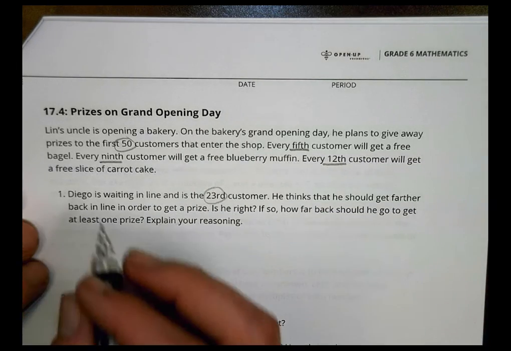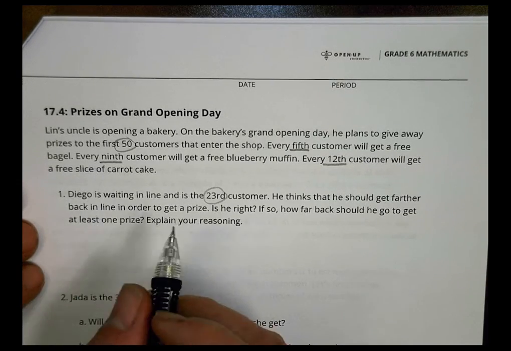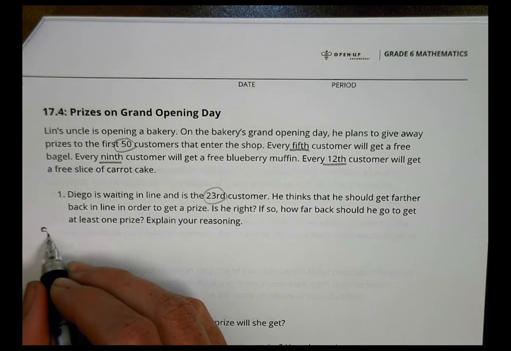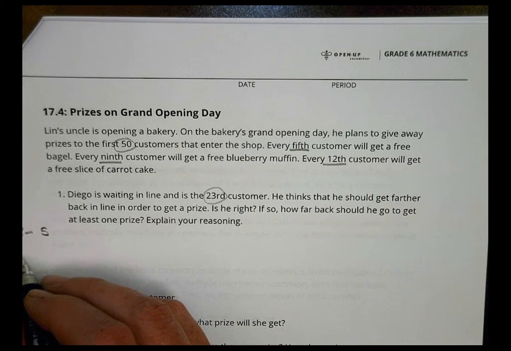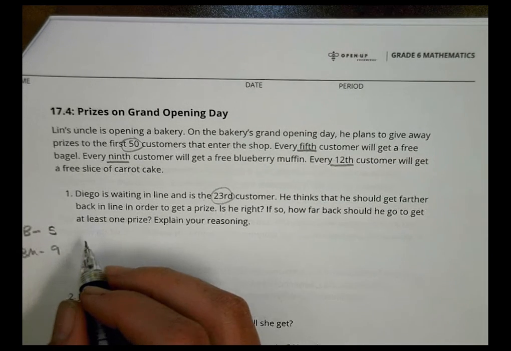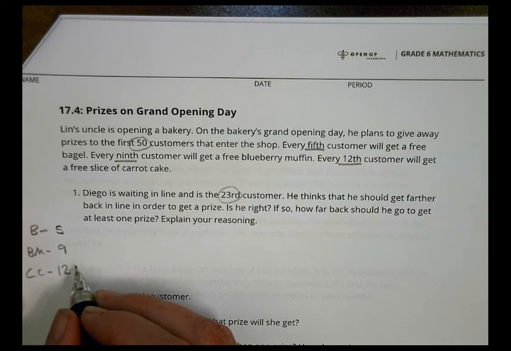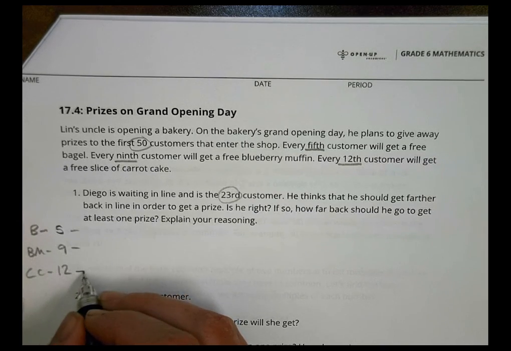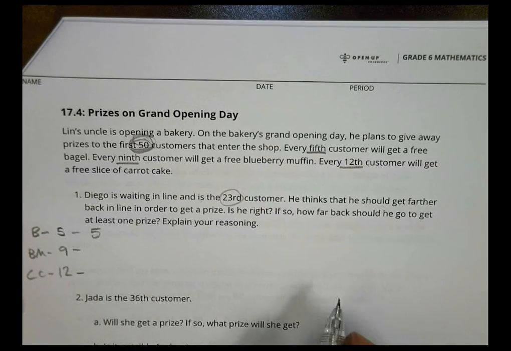So to figure this out, we want to think about the line and we want to figure out where the prize is given out. So for the bagel, the bagel is every 5th person. Okay, the blueberry muffin is every 9th person, and then the carrot cake is every 12th person. So you might want to think about what it is that you like too for which place you want to be in line. We're only going up to 50. That's nice, not 100 like the last ones.